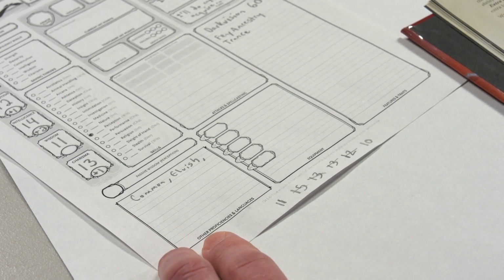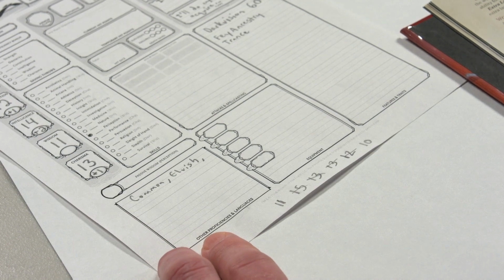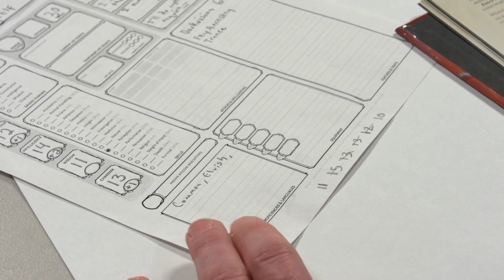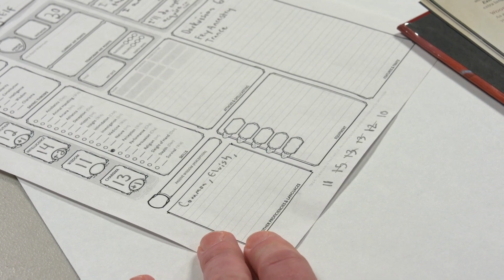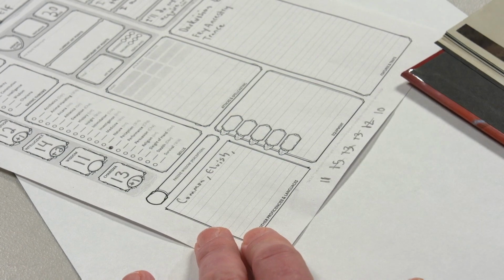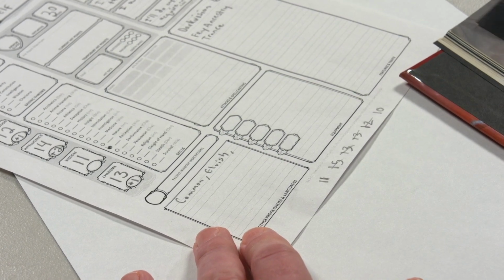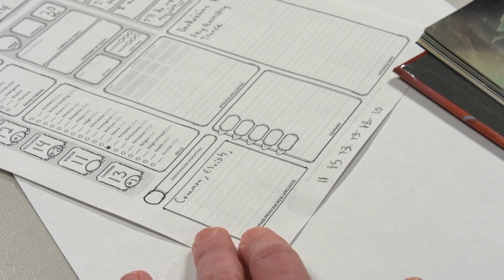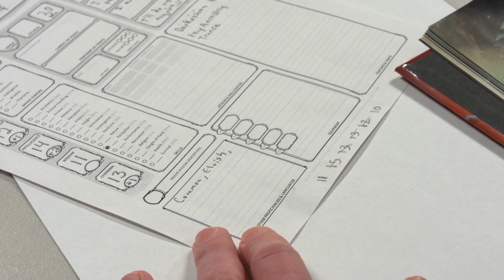So I'm trying to think, what would be valuable languages? So Dwarvish? Or who else deals with gems? Where might there be a need to negotiate? Oh man, Dwarvish and Gnomish.